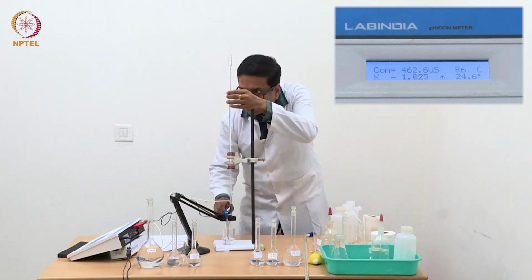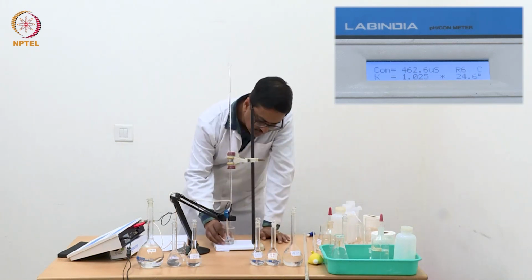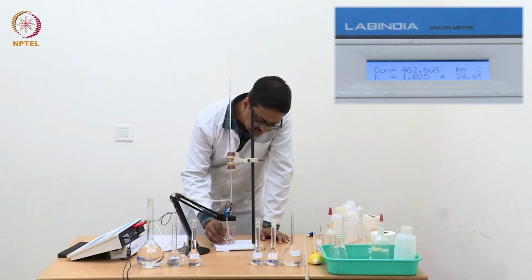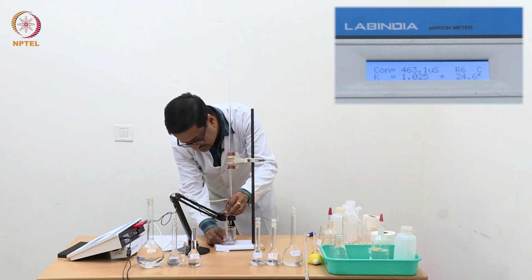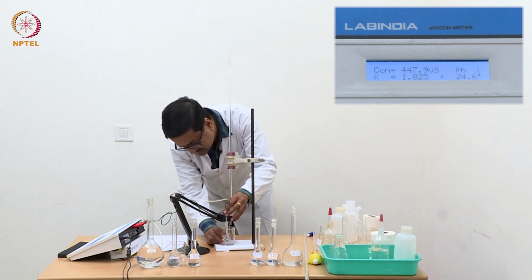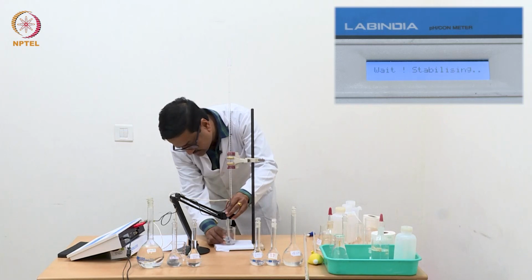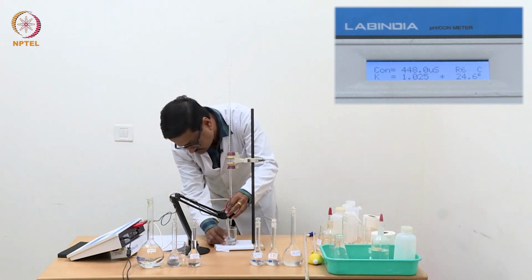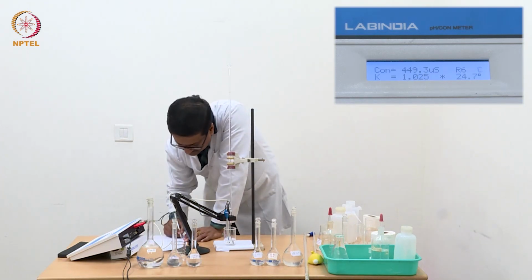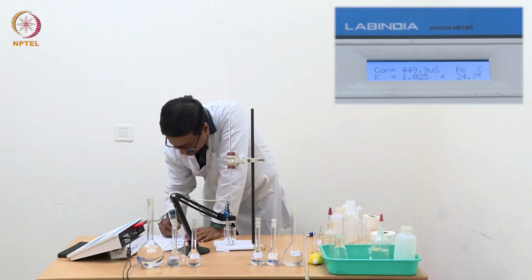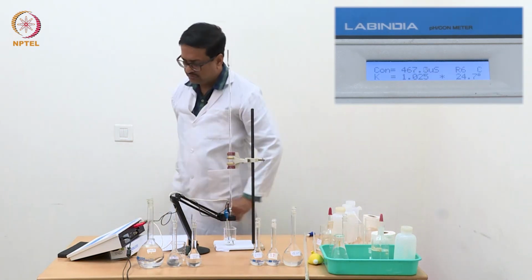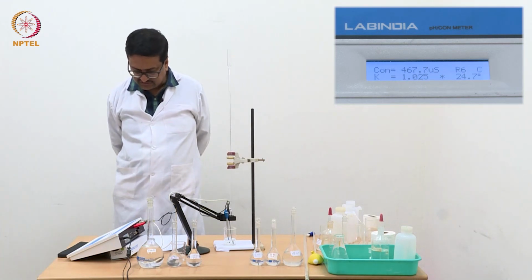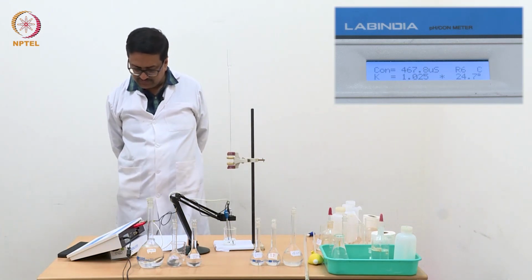Now I am adding another portion of 0.4 and after that I will add slightly larger quantities, because I then need the points which are distant from the equivalence point. So we have now reached a value of 0.8 ml and it shows about 467, 468 maybe.